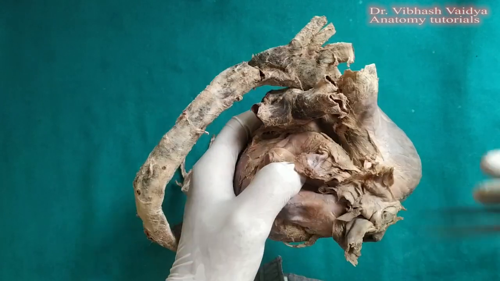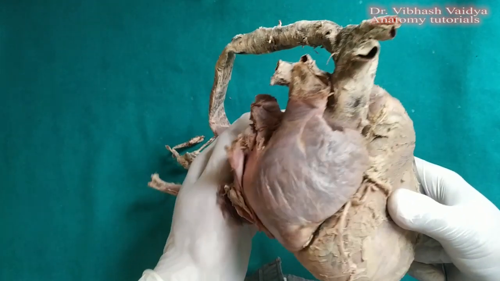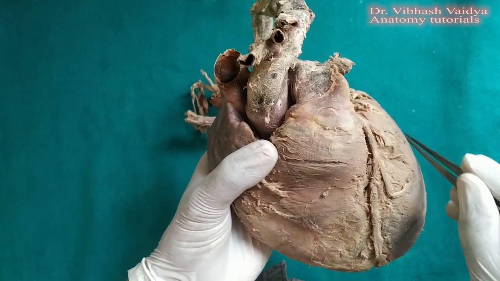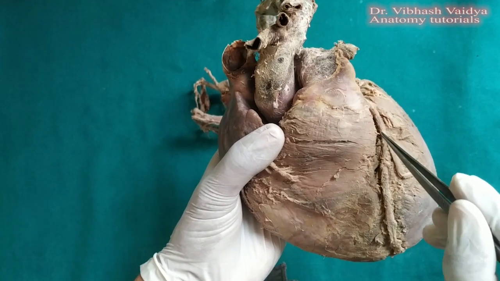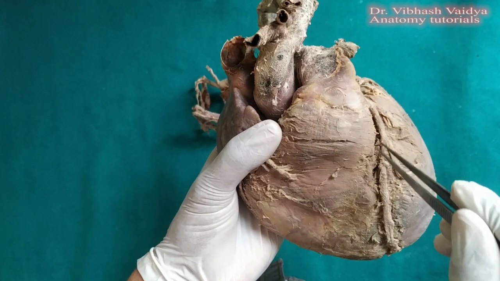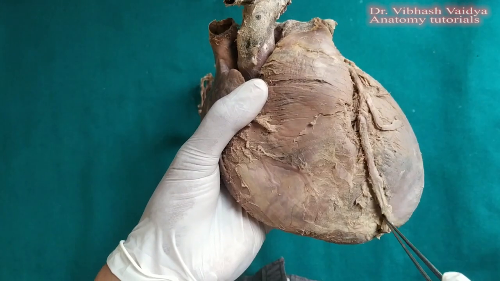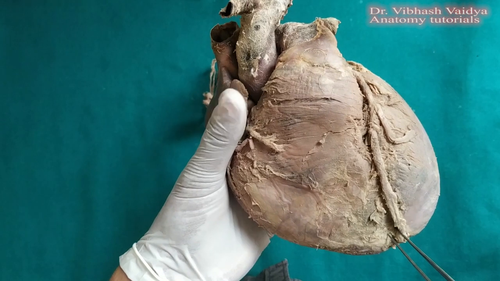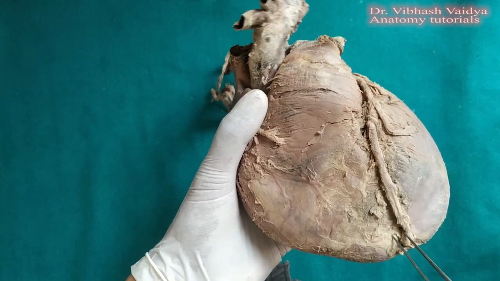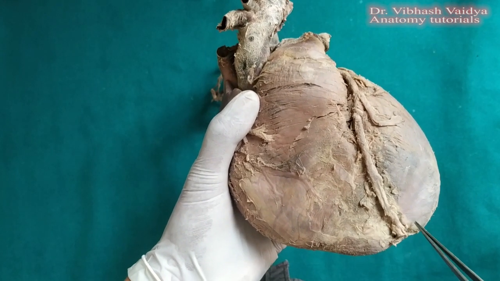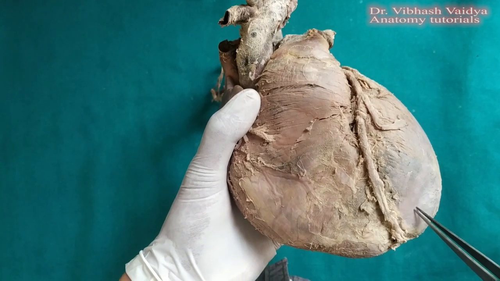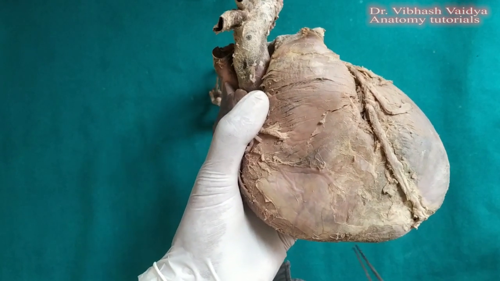The anterior interventricular groove is near the left margin of the heart. Here we can see the left margin of the heart, and nearer to it is the anterior interventricular groove. It runs downward and to the left. The lower end of the groove is separated by the apex of the heart from the rest of the inferior border.